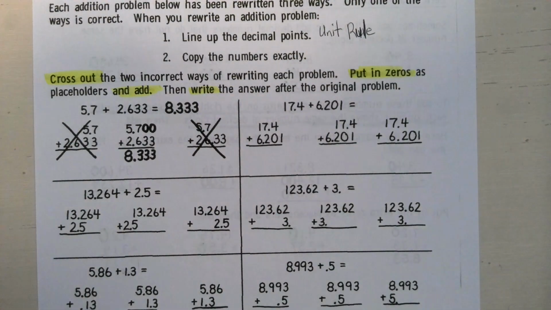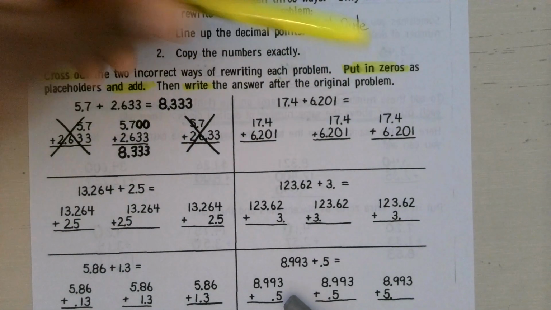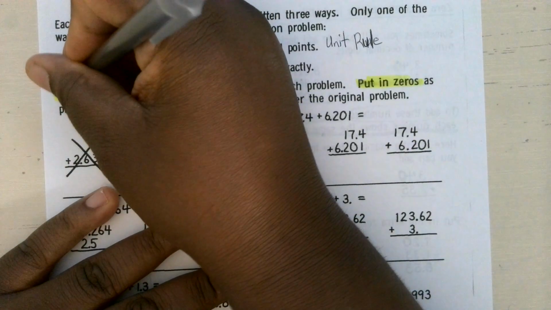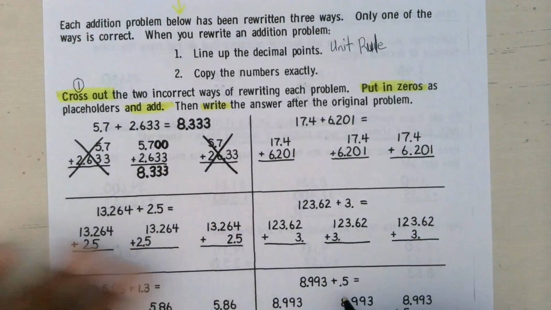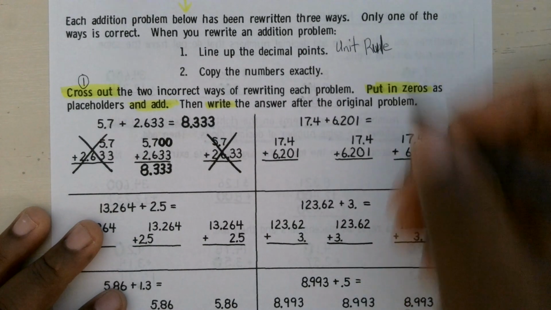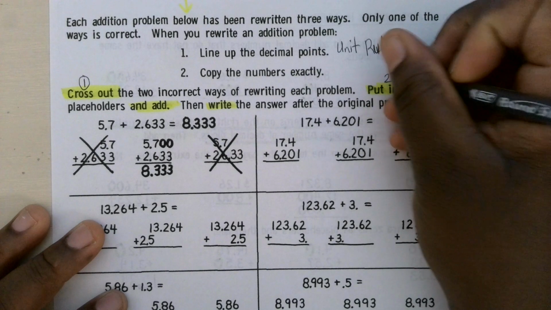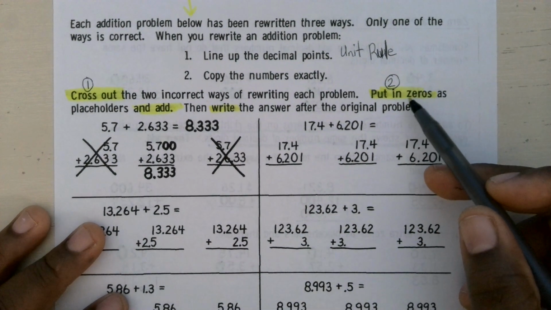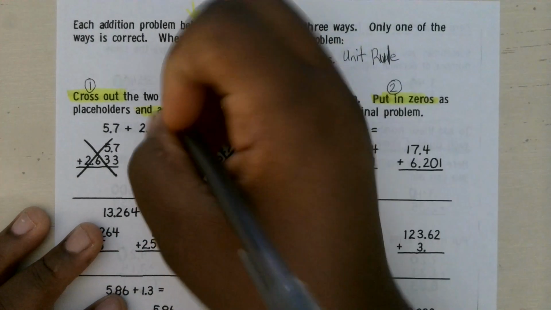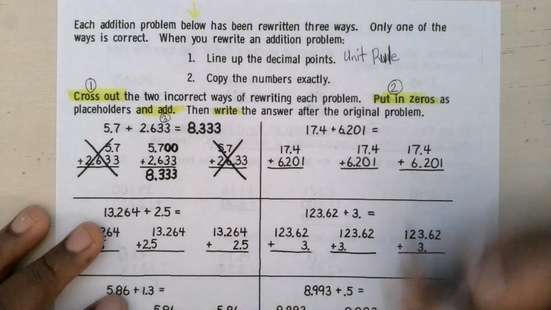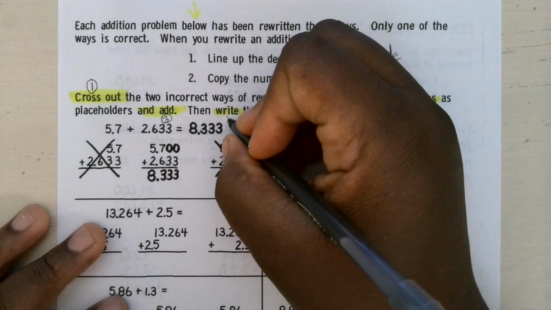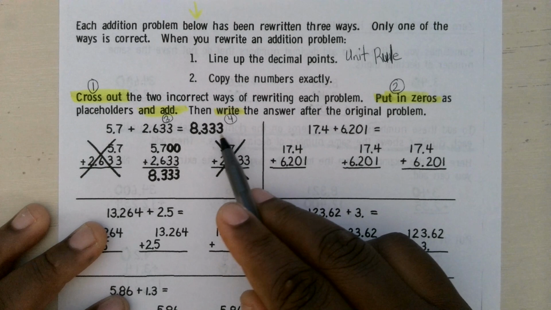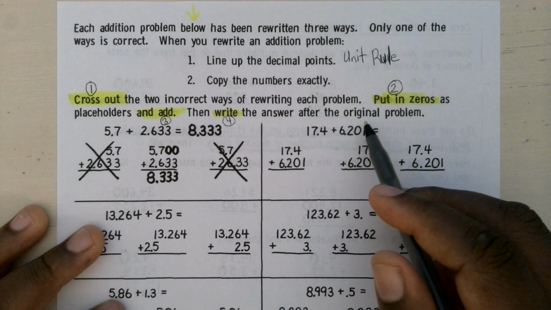So I'm told to do 1, 2, 3, 4 things. I'm going to number my steps. First, I'm going to cross out the 2 incorrect ways. Second, I'm going to put in zeros. I'm going to make an equivalent decimal fraction as placeholders. Step 3 is I'm going to add those. And then step 4 is I'm going to actually write the answer. So I'm going to copy my answer again after the original problem.